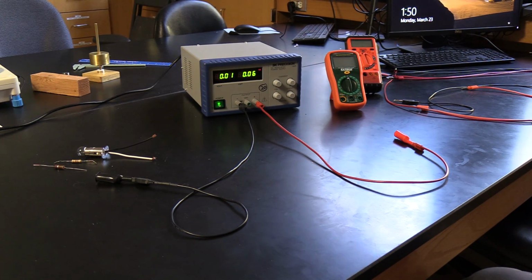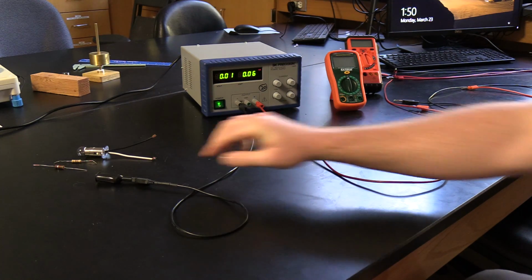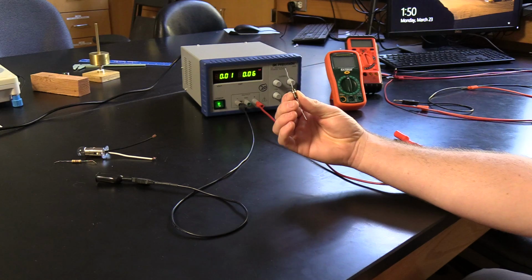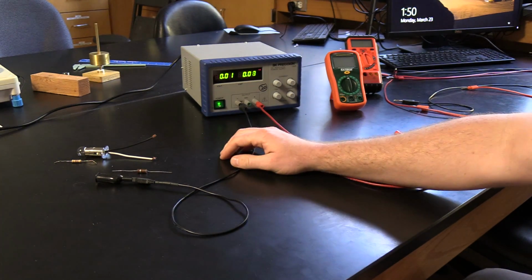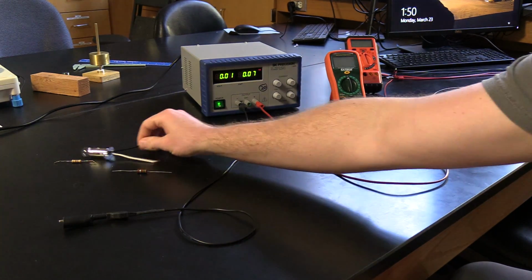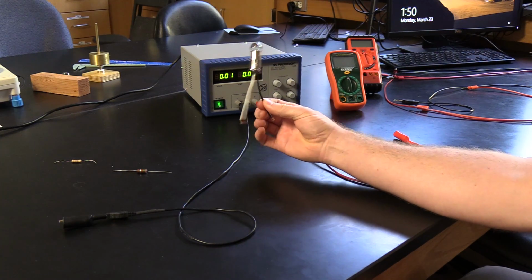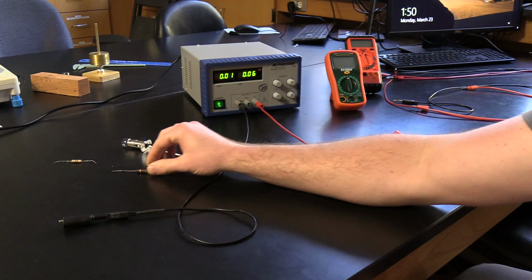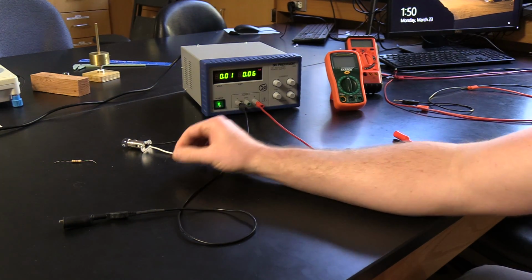Here we're investigating the relationship between the voltage across and the current through some different materials. In particular, we'll be looking at Ohm's law and materials that follow Ohm's law, like a resistor, and materials that don't necessarily follow Ohm's law, like a light bulb. This would be a non-ohmic material, and a resistor would be ohmic.